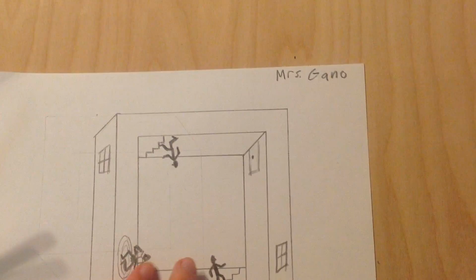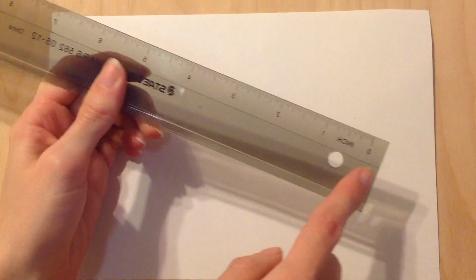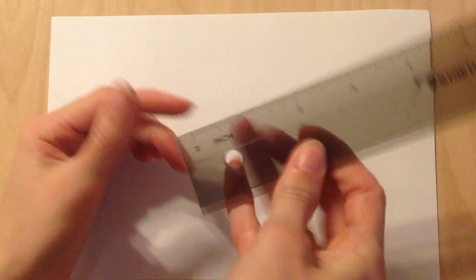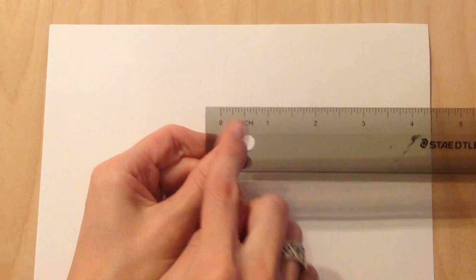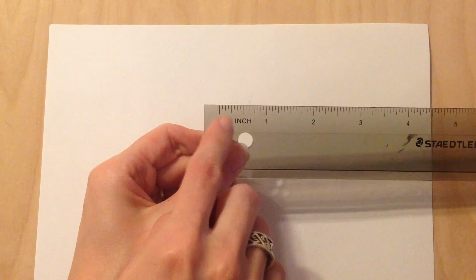Okay, then I am going to flip it over to the other side and get my ruler ready. Okay, now on a ruler I have a 0. And oftentimes on a ruler you might not see the 0. If you see the 0, that's the 0 of your ruler.